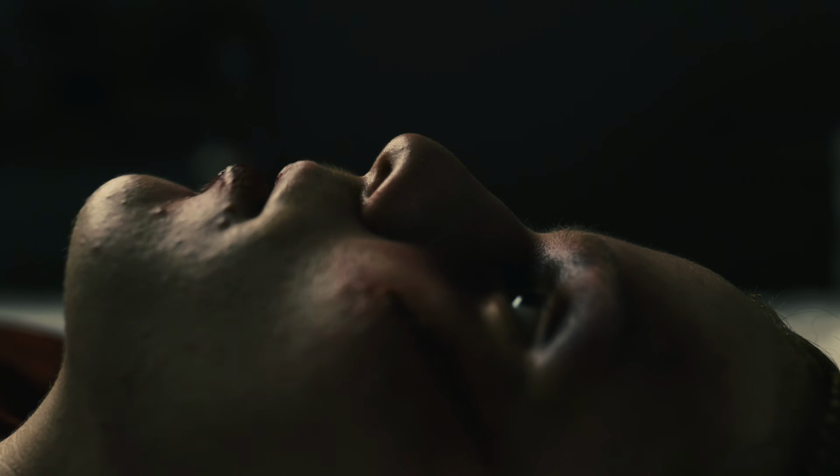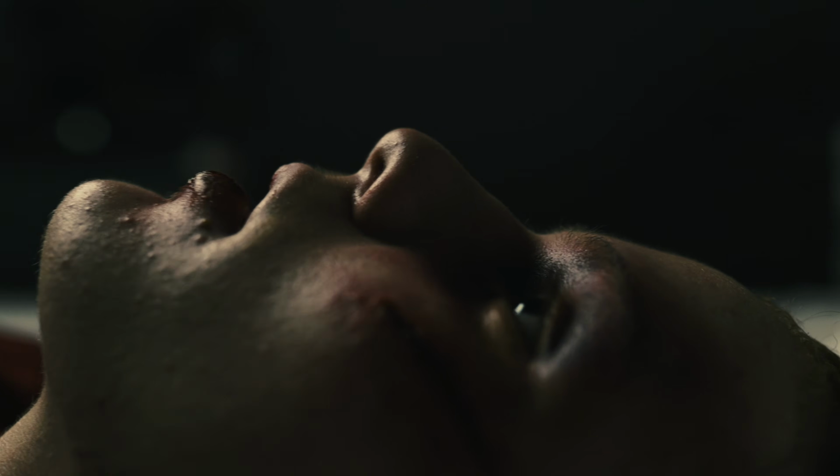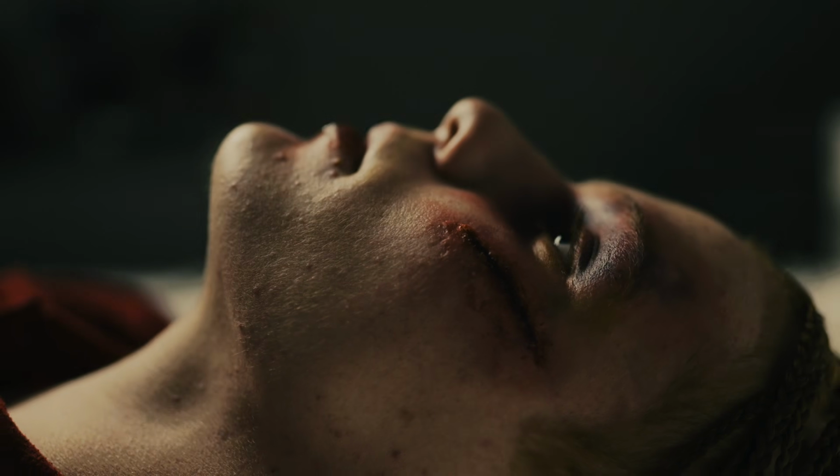I then immediately cut into the artist laying back in the bed, mouthing the opening lyrics before the beat drops. Already, we're only 6 seconds into this music video, and I have used 5 B-roll shots and 1 short performance scene shot. I purposely did this to build curiosity for the viewer on the other side of the screen.